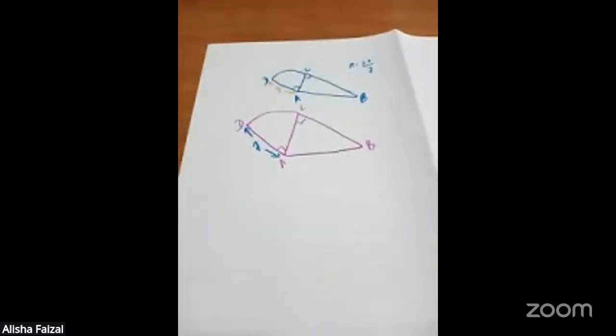Can you see the letters? Is it clear or is it still blurry? Is it lagging still or can you hear me?